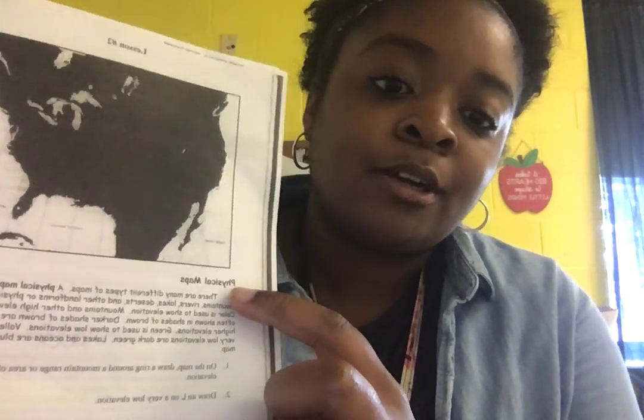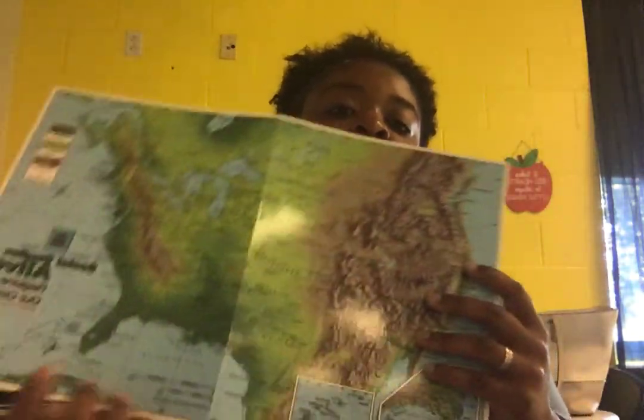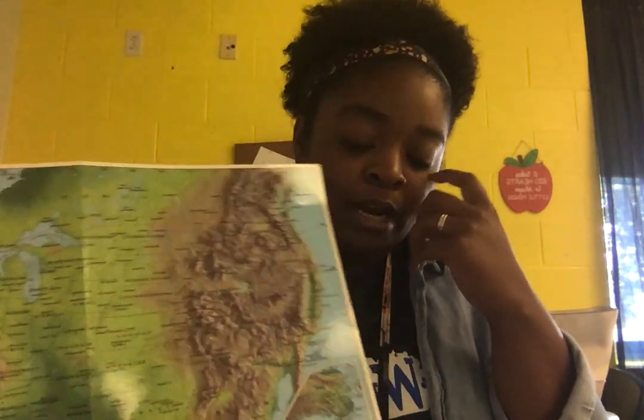If you are on a device and it will allow you to open another window, you can pull up a Google image of a United States physical map, and the word physical is right here if you're not sure how to spell it. Okay, so you can look up a physical map of the United States in another window, or I brought my handy dandy physical map right here that we can look at together. So I'll give you a couple seconds if you're going to pull that up in a new tab before we get started.